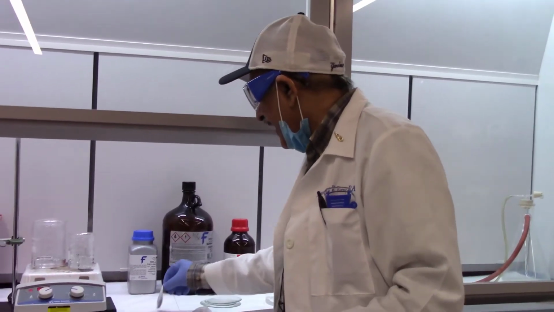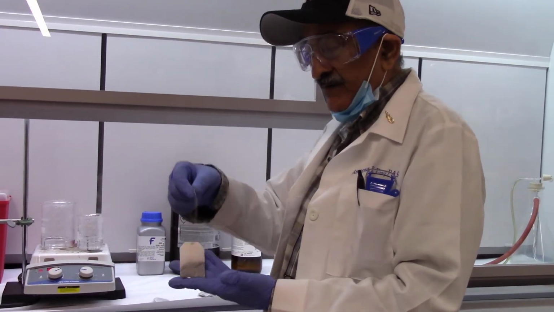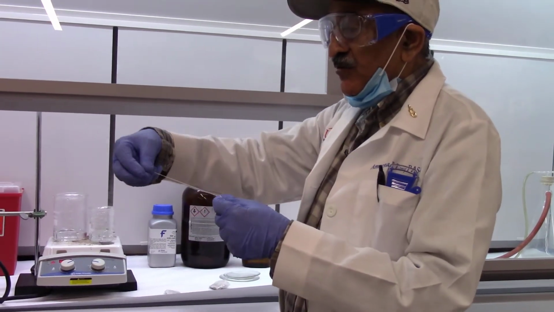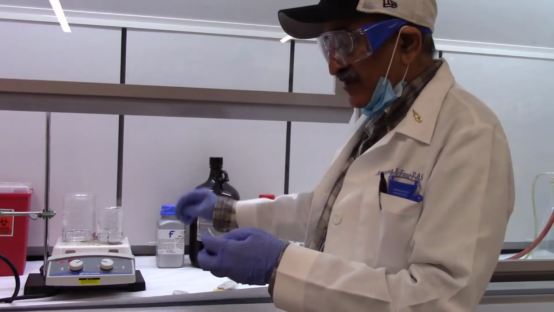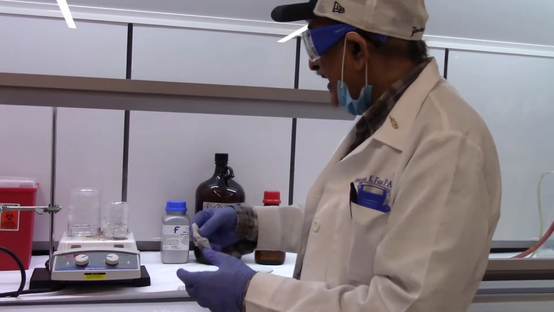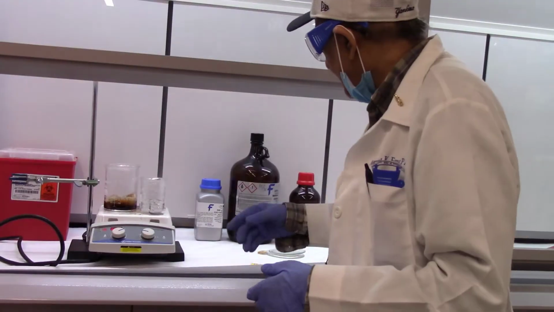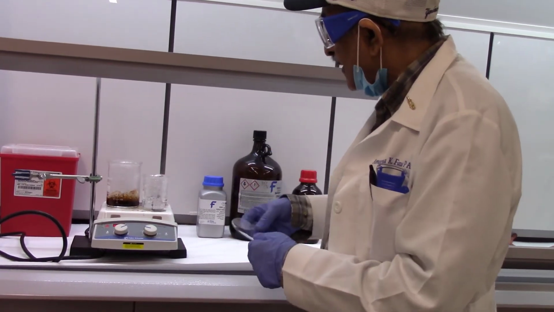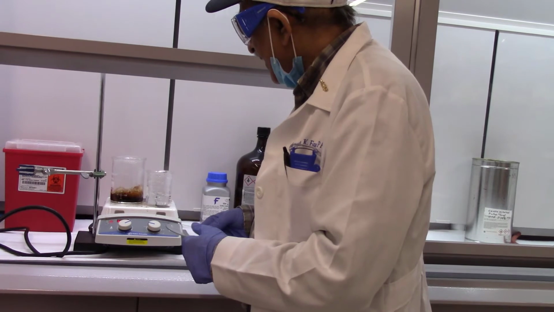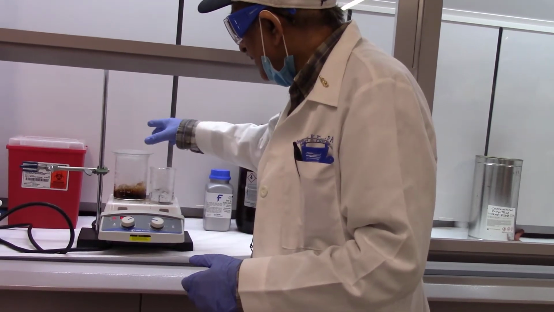This lab is just about making tea that you make at home. You take a tea bag, you remove the thread and the label, and put it in boiling water, and put three of them. Make sure you know the mass of each bag, and after that you cover the beaker with a watch glass.